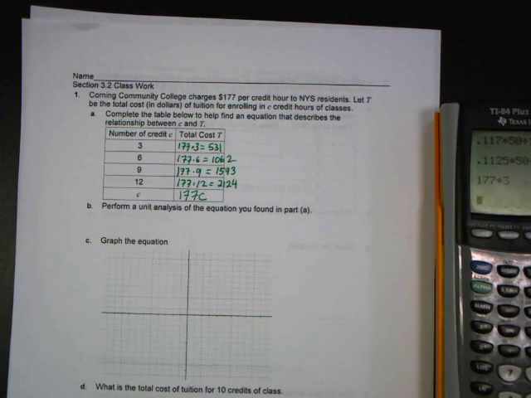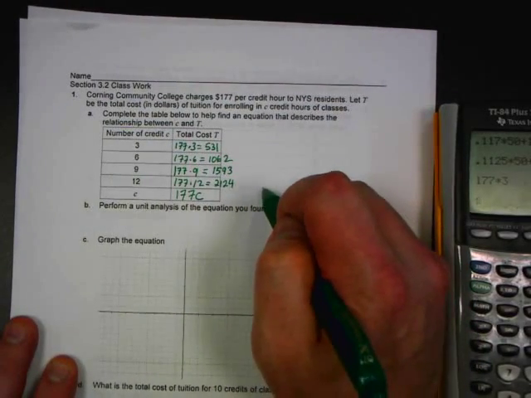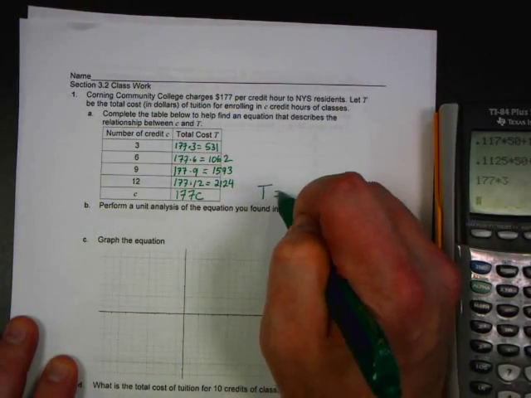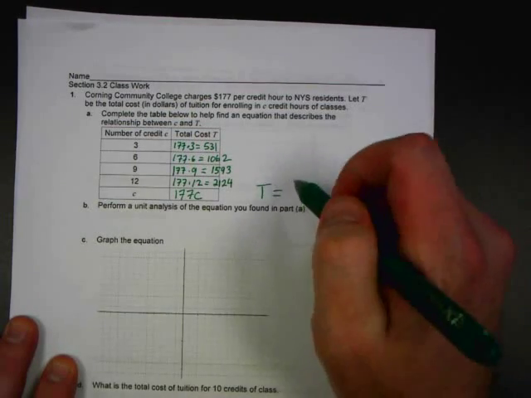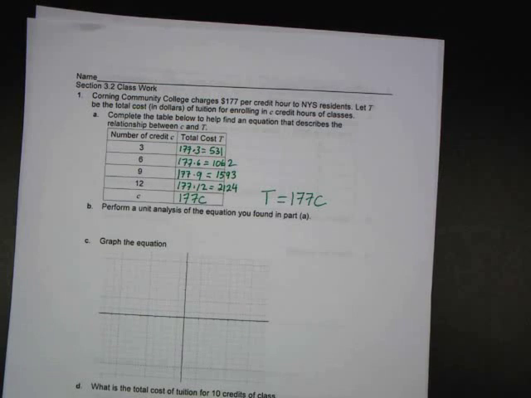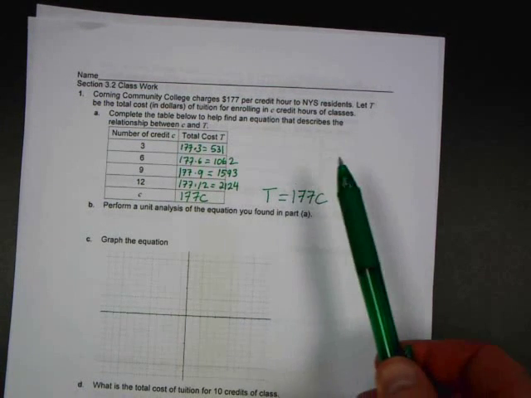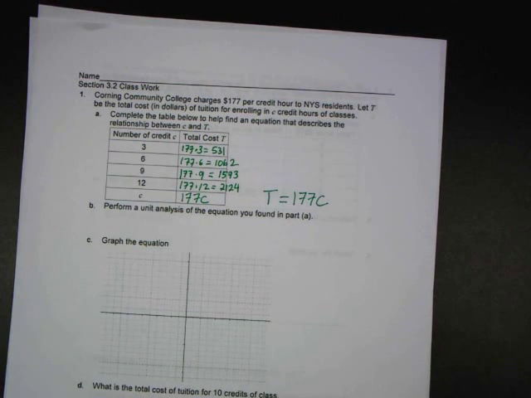What that gives me is an equation for this data. The equation is T equals 177C. So the total cost is 177 times the number of credit hours. Questions on that?